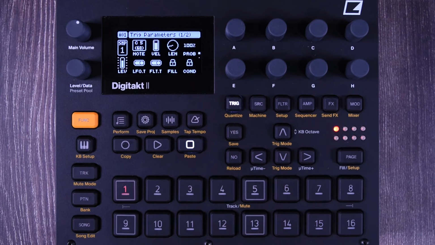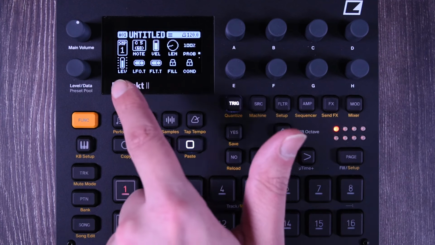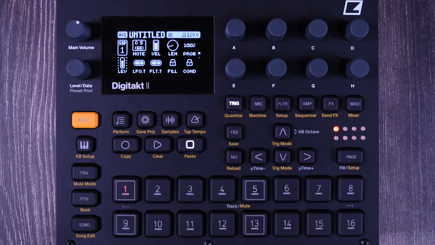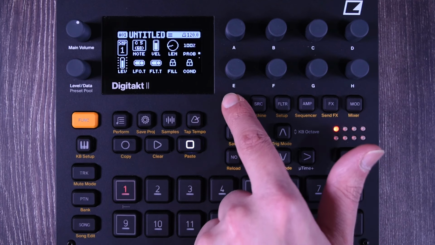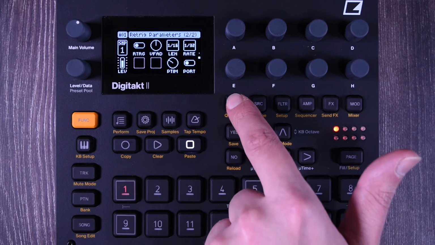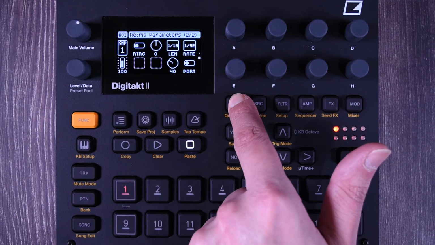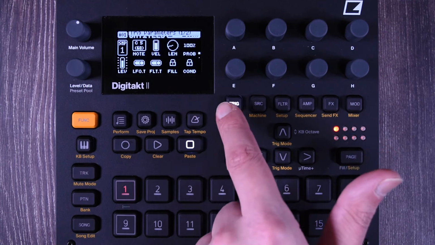Important things that you need to know when you work with all the pages is that when you are on a page, you will get the labels of the different params. If you press and hold the button, it will show you the values instead. So if I go to the other page and I press and hold, notice that it's giving me the values. Super important.